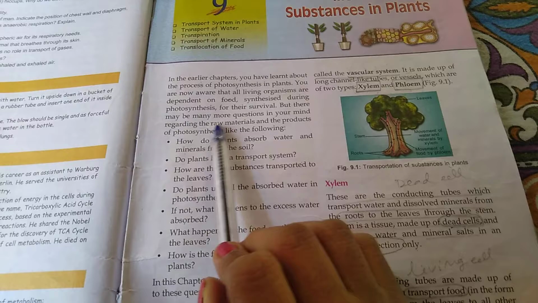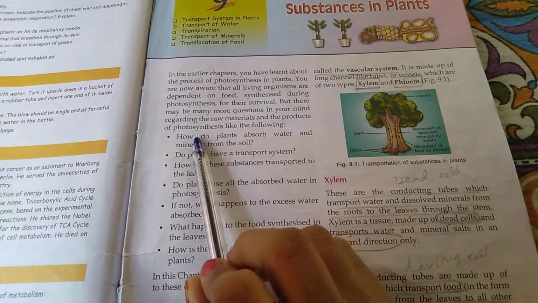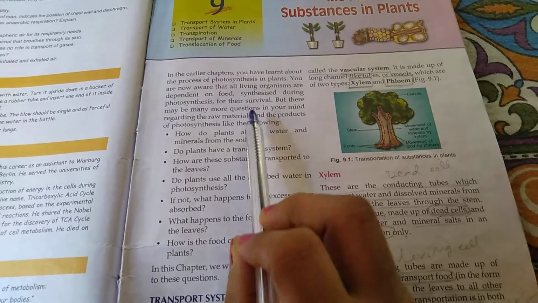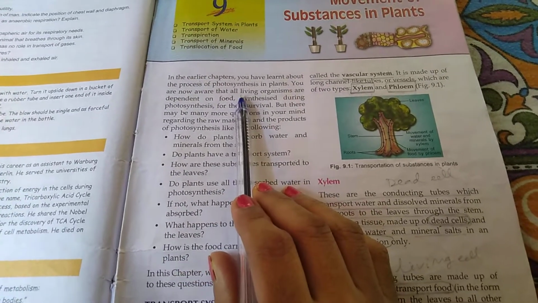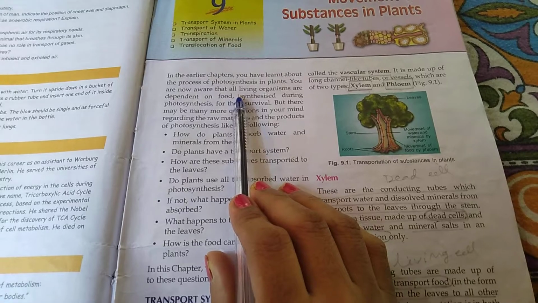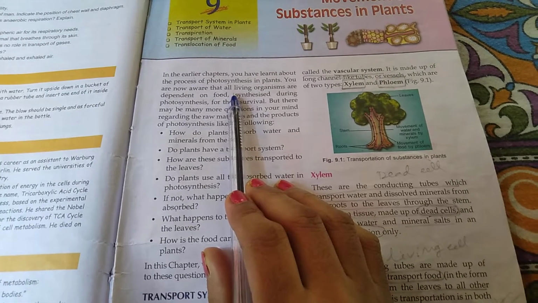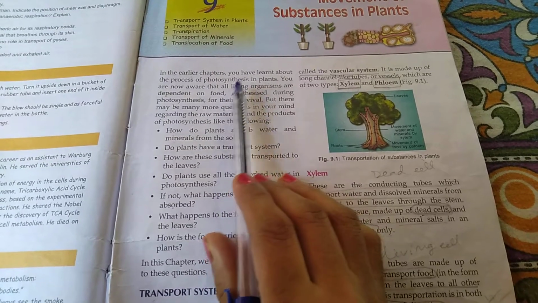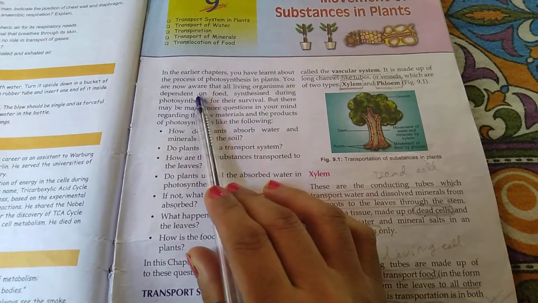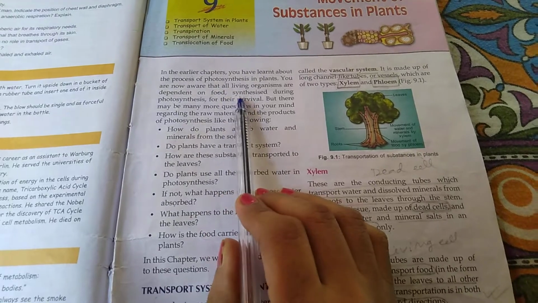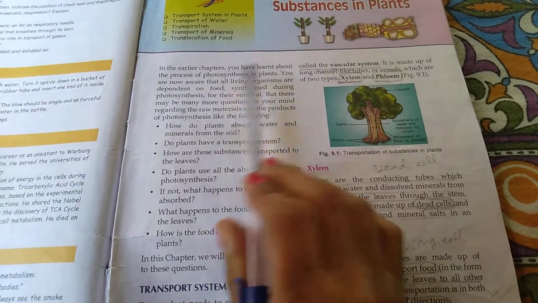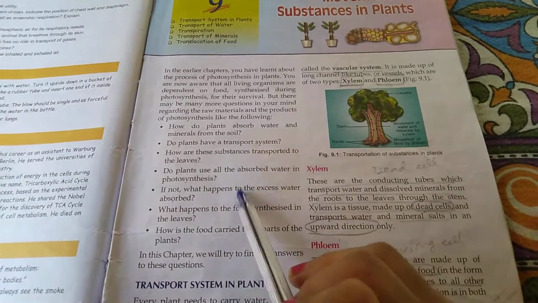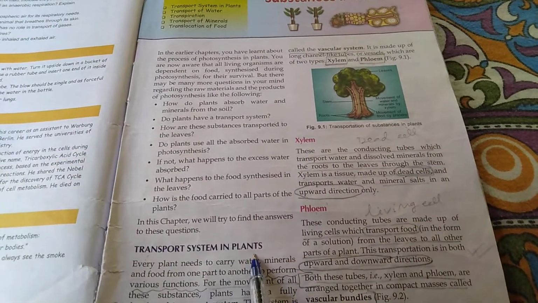But there may be many more questions in your mind regarding the raw materials and the products of photosynthesis, like the following. Now, see what photosynthesis is. You all know that the process of making food by plants using carbon dioxide, water, sunlight and chlorophyll is known as photosynthesis. Now this food made by the plant needs to be transported to all parts of the body of the plant, isn't it? So for this we need a transport system in plants.